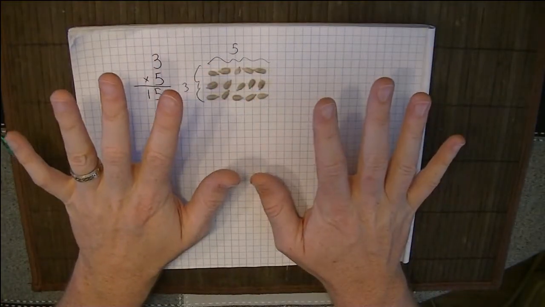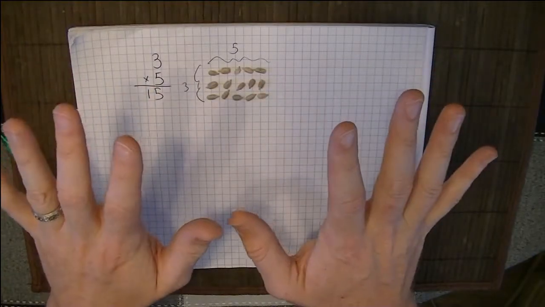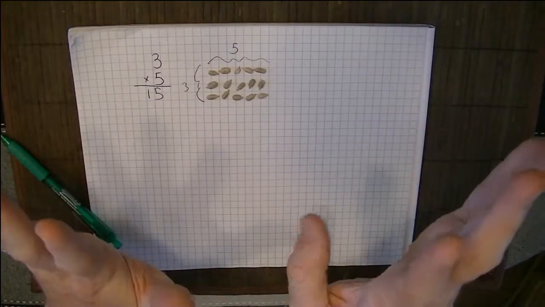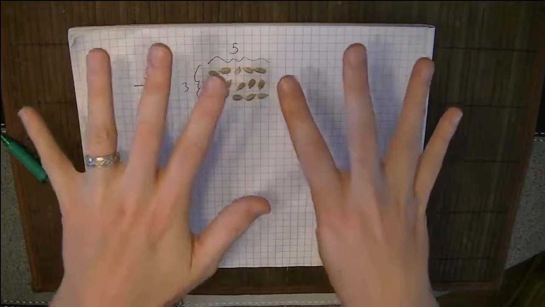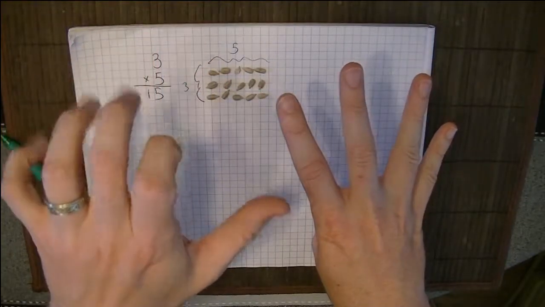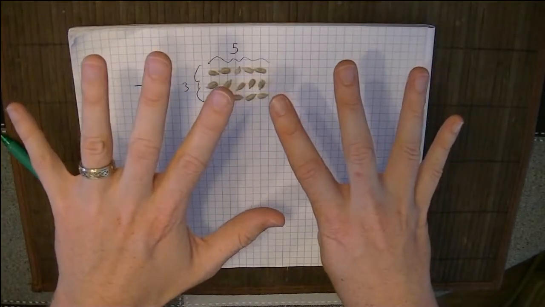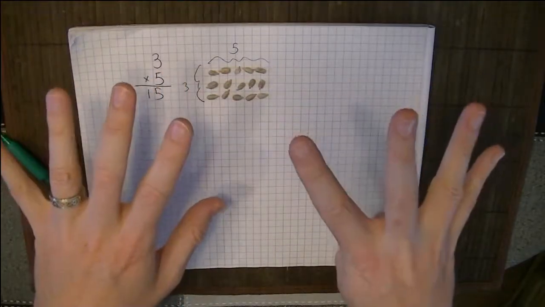So if I had, say, 9 times 6, what you do is you put down your 6th finger, so 1, 2, 3, 4, 5, 6, so this one, and then you look at your two hands, and we have 5 and 4 fingers. So in that case, 9 times 6 is 54.